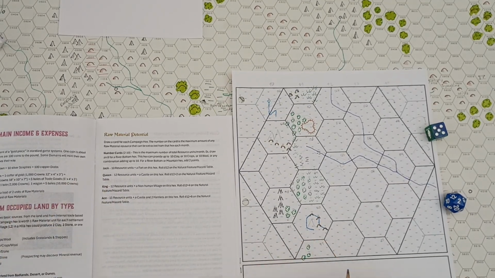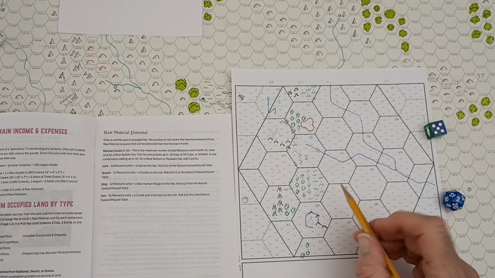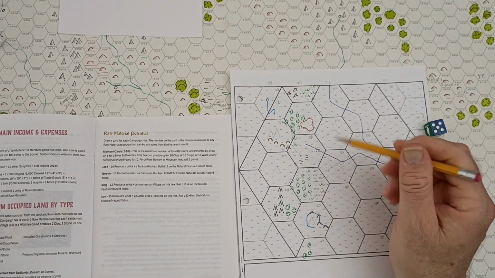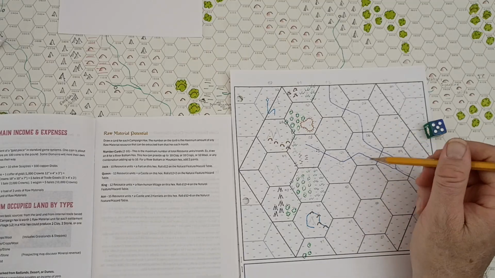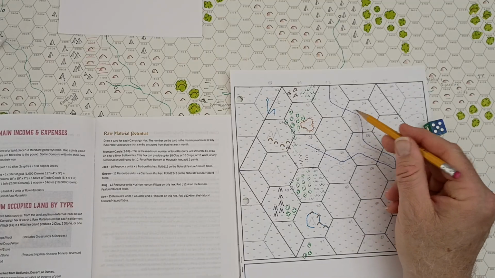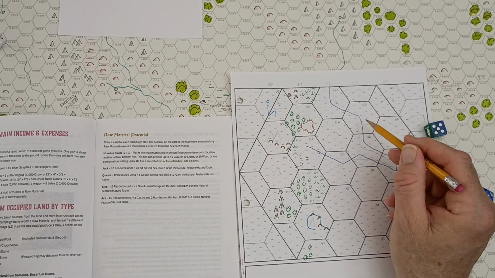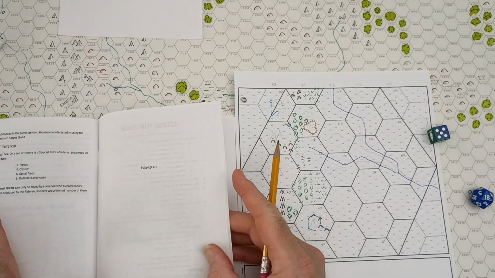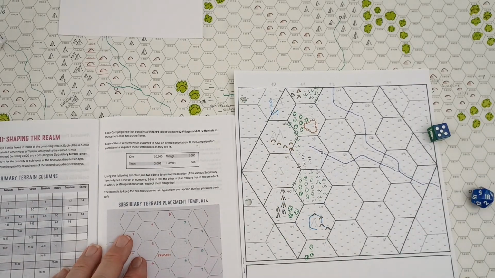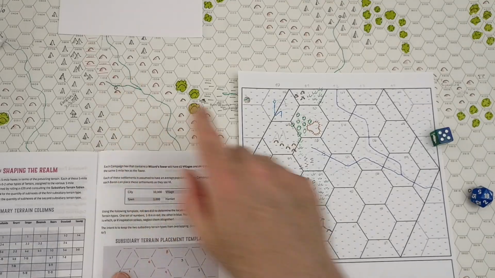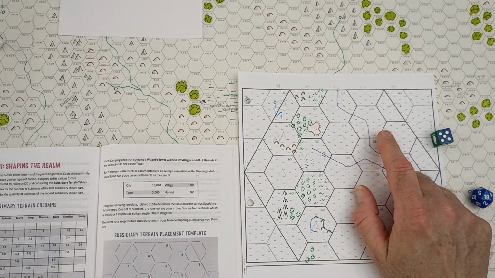Domain income and expenses. Agricultural land, that's this grassland, and then also any river bottom land. So for instance, we have grassland here. Let's do 1307 real quick, just so we can have that. So 1307 is grassland with a river running through it.